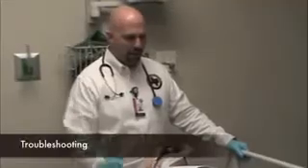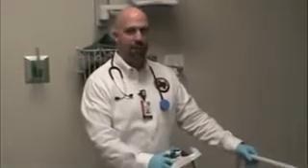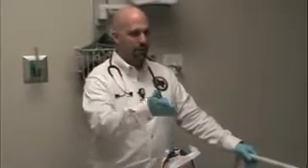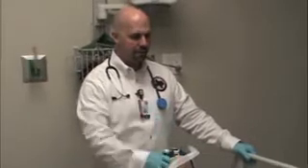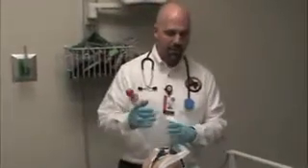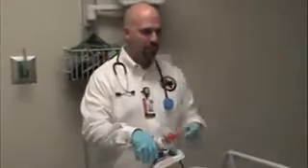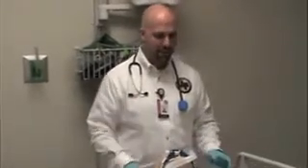Some troubleshooting things. You never want to troubleshoot a ventilator problem with a patient attached to the ventilator. If you start noticing vital signs changes, you would want to take your bag valve mask, hook it back up to your oxygen source, take the patient off the vent, and bag them while you figure out what your problem with the ventilator is. It's always a really bad idea to try to troubleshoot the vent with a patient attached to it.